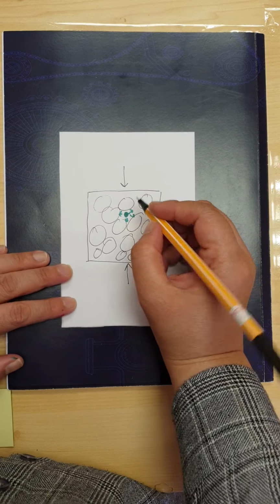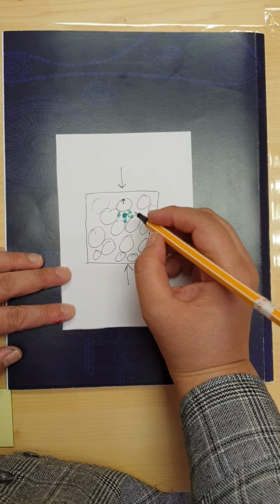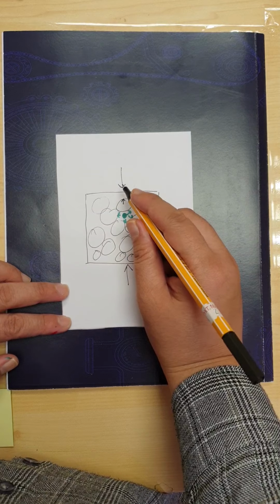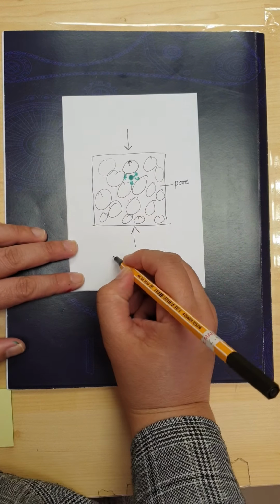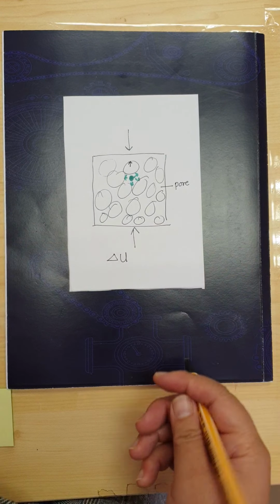So you have the solid to counter the action here, and then you have pore pressure to counter the external forces acting. That pore water pressure or pore pressure we consider as delta U.